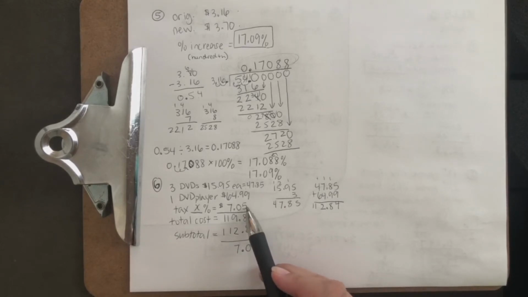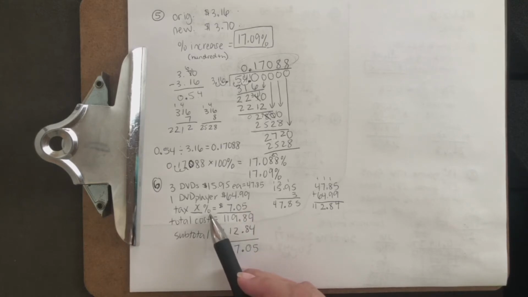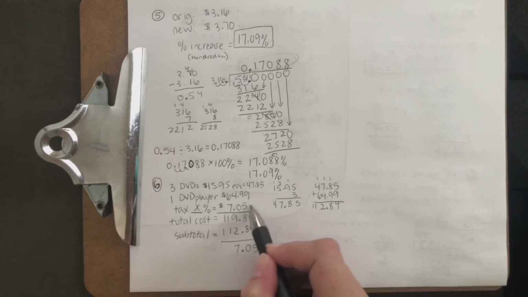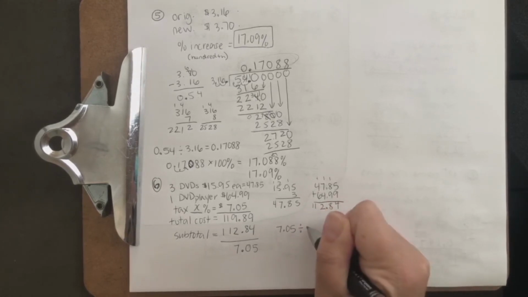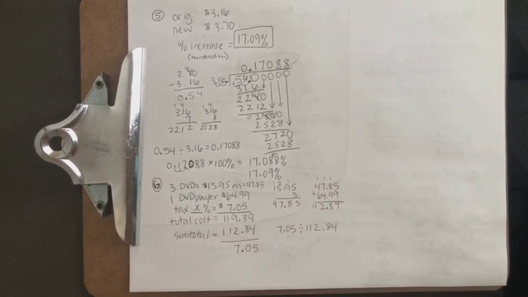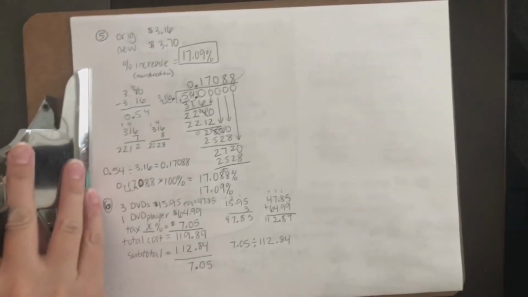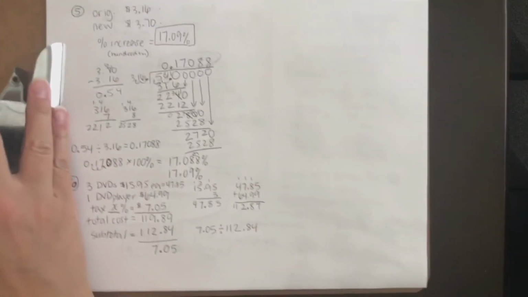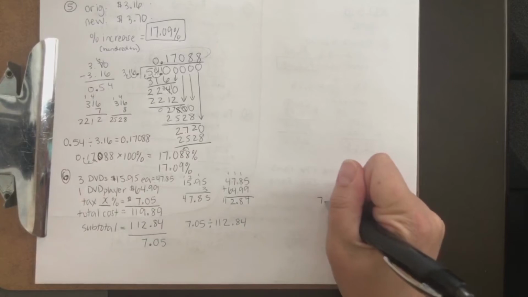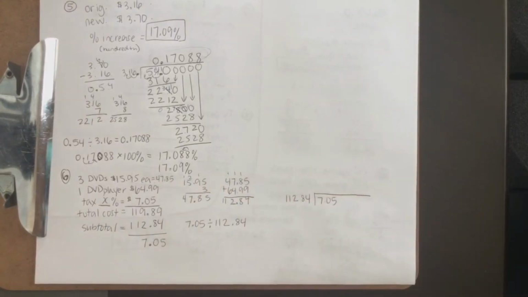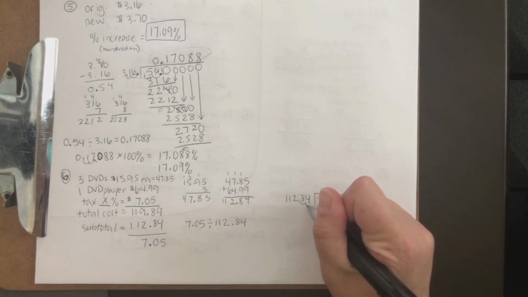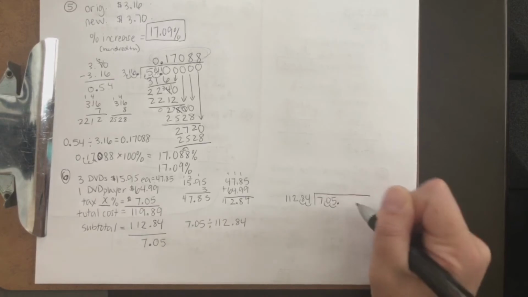That's just the tax in dollars. The question asked, what was the sales tax rate? So we need to find the percent. Okay, so we're going to take the amount of tax and divide it by the subtotal. So 7.05 divided by 112.84. I am going to give myself some room and use this section of paper here to calculate that by hand. So 7.05 divided by 112.84. I really think we're probably going to be allowed to use a calculator for this kind of stuff, but I am not sure.